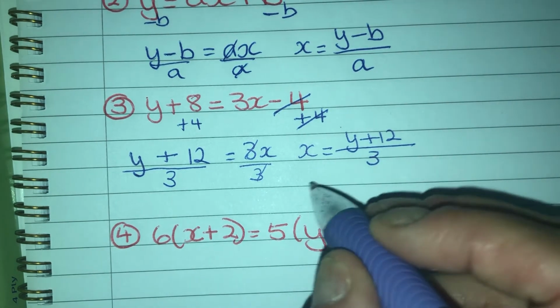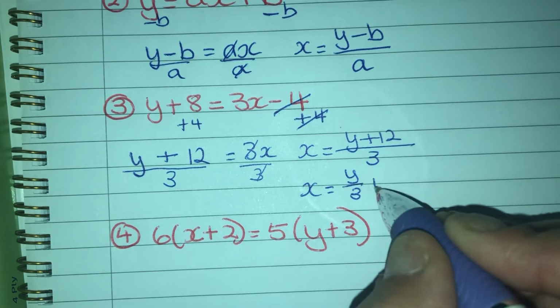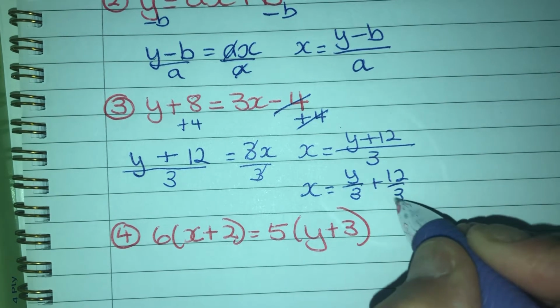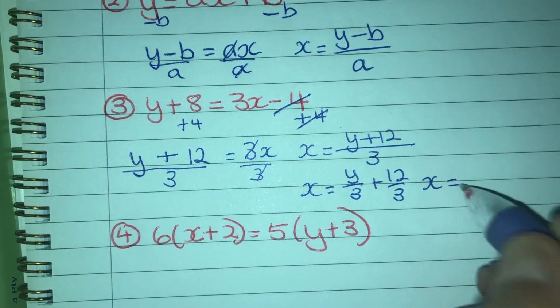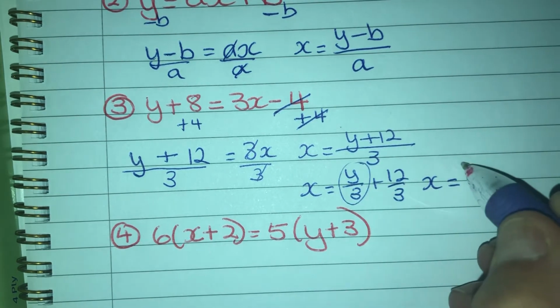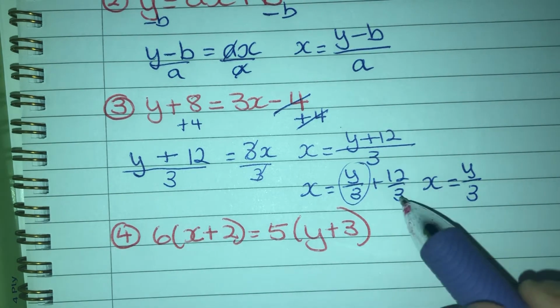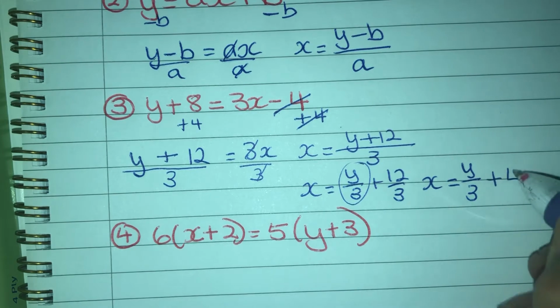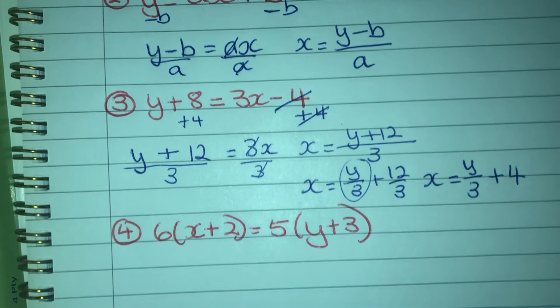Now that can be the same as X equals Y over 3 plus 12 over 3. So you can see from that, we're still going to go X equals Y over 3. We can't do anything with that, so we just leave Y over 3. But 12 divided by 3 is 4. So if you can keep going with your numbers, please do.